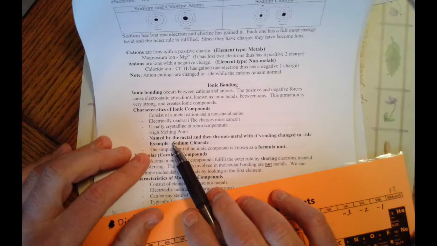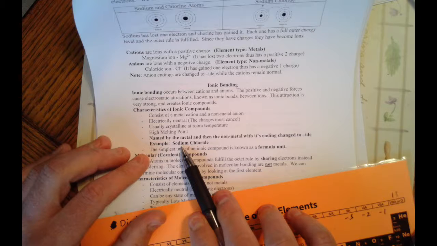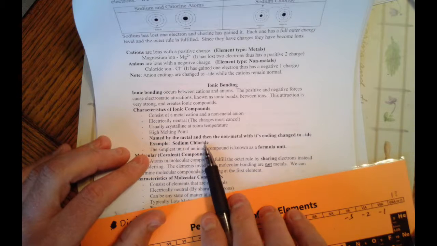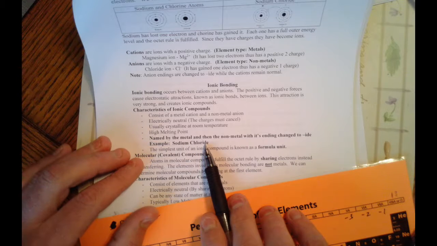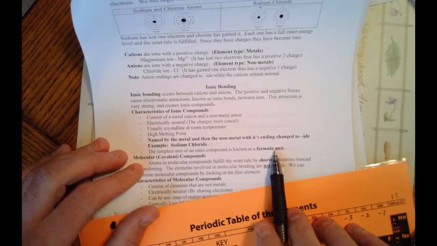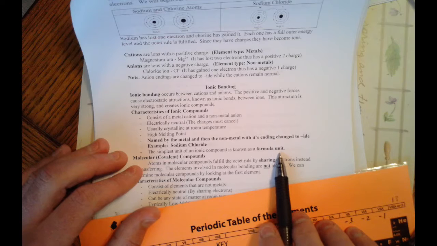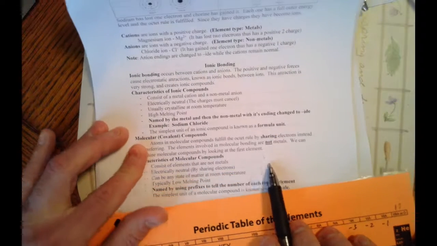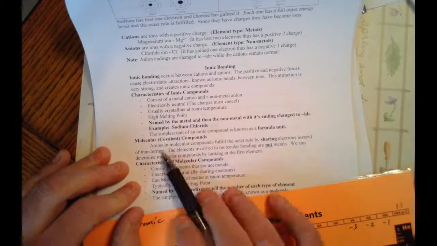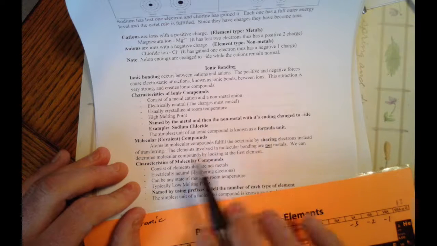And we name these, if you recall, by using the metallic name, in this case sodium, and we change the ending of the anion to -ide. Now, the simplest unit of this, instead of a molecule like you would have a molecule of water, would be the formula unit. Now, our main focus for this unit is molecular bonding. So that is ionic bonding.